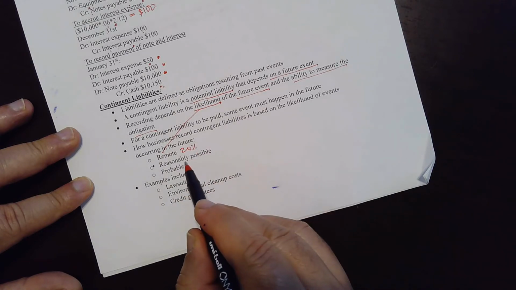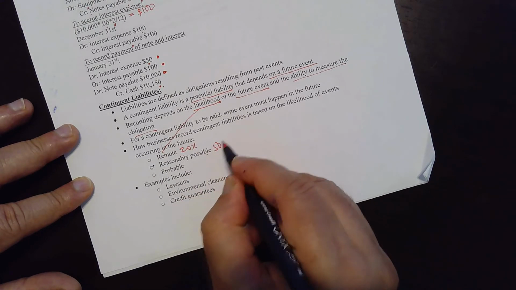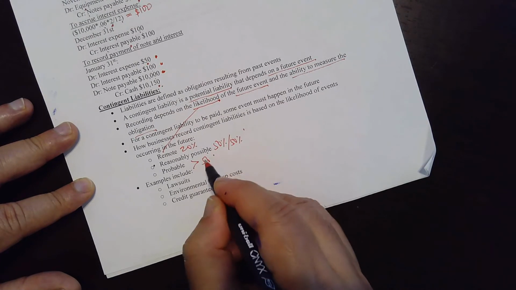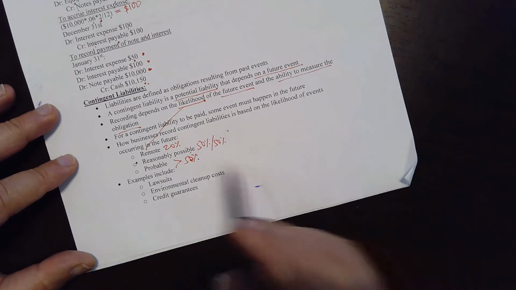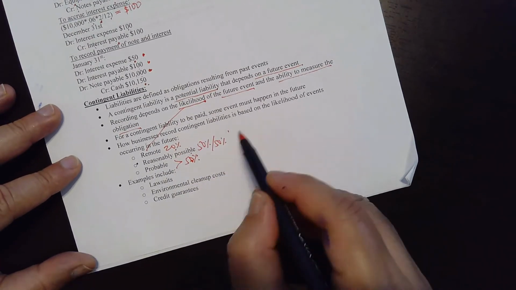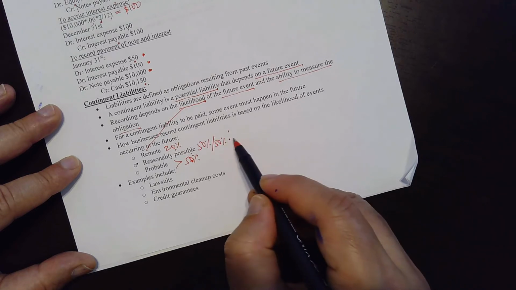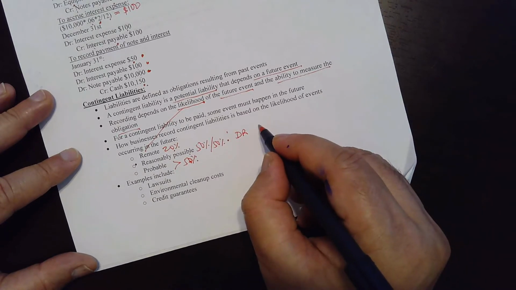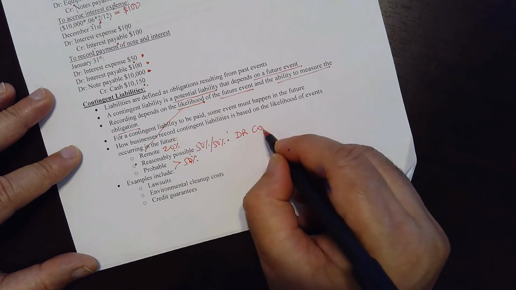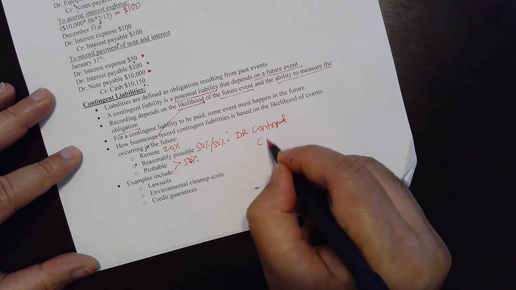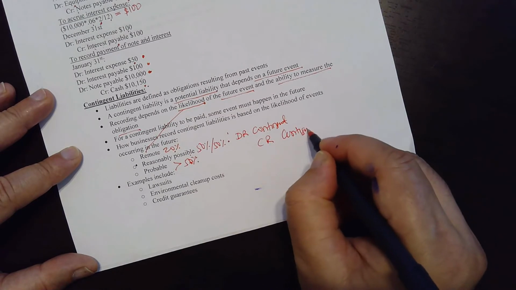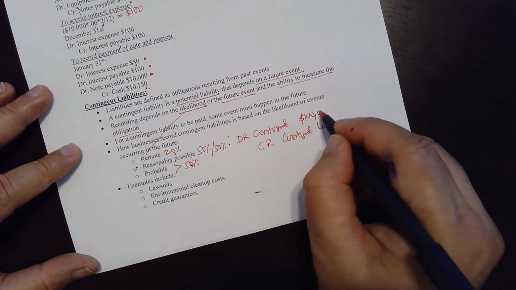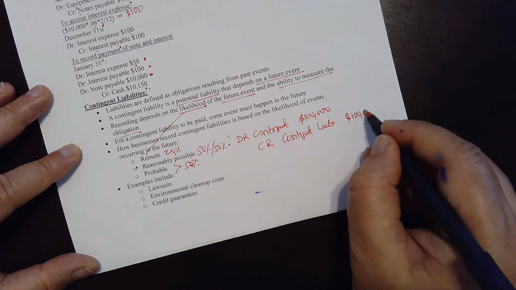If it is reasonably possible, that means it's a 50-50 chance. And if it is probable, it's greater than 50%. So if they say it is remote, you don't have to do anything. If there is a 50-50% chance, you have to record this, and you say debit contingent loss and credit contingent liability, and then it's $100,000, and you credit $100,000.